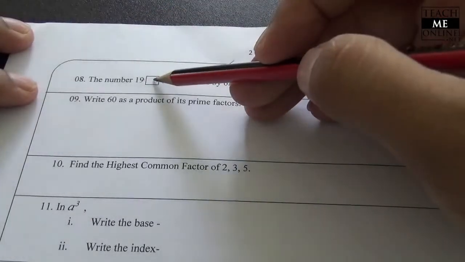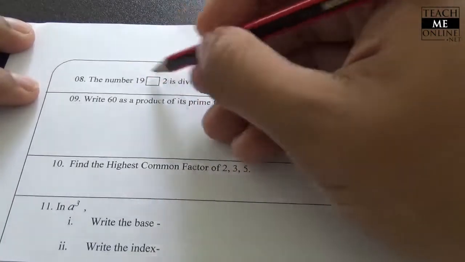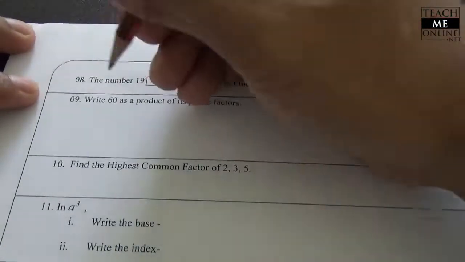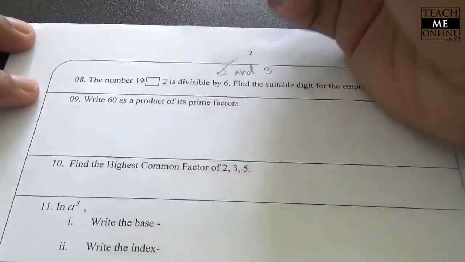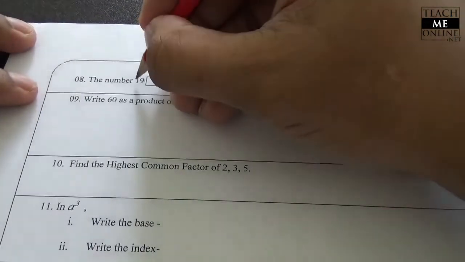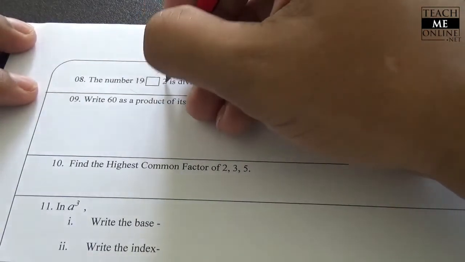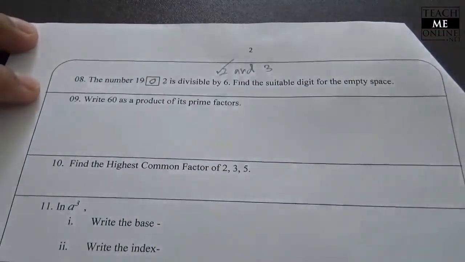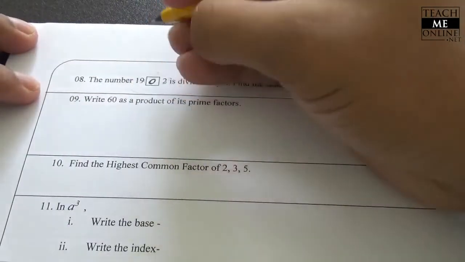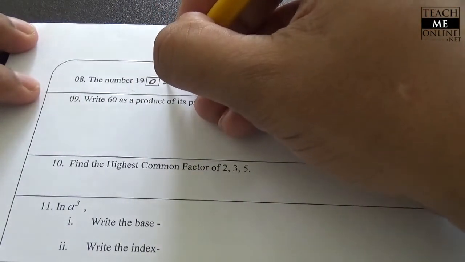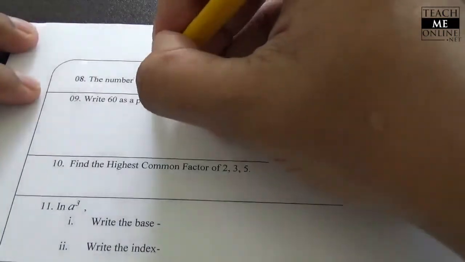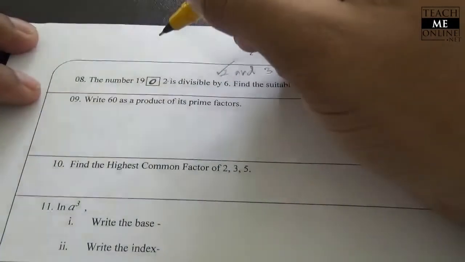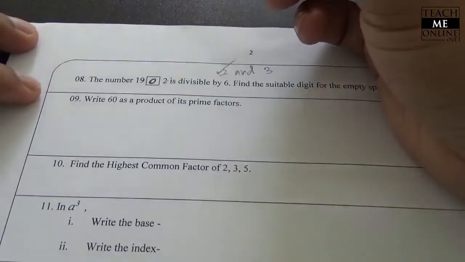For this to be divisible by 3, just like previously we did for 9, we have to check if the digital root, the total of these digits, has to be divisible by 3. So 1 plus 9 is 10, 10 plus 2 is 12. 12 is divisible by 3, so you don't need to add anything. You can put a 0 here to make sure that it is divisible by 3.